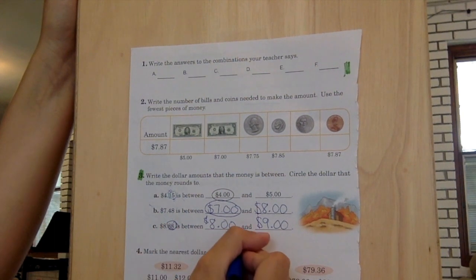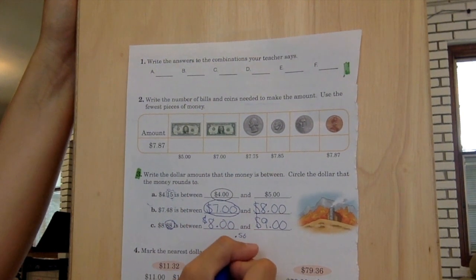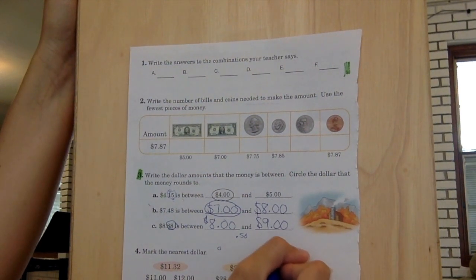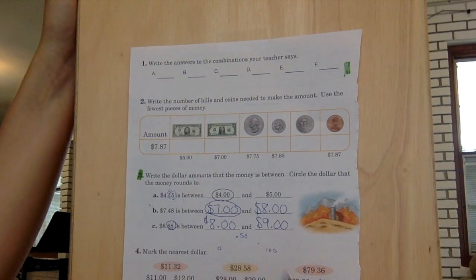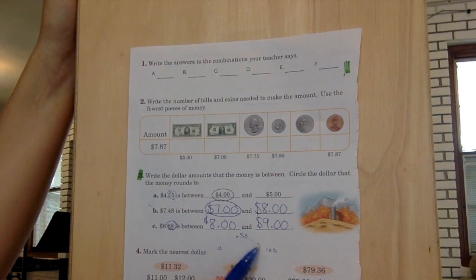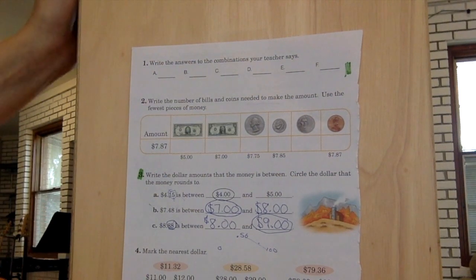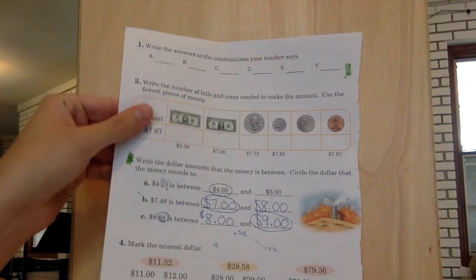88. Is it going to be here at the top with 50? Down here close to 0? Or here at 100? 88's right about there. So it's going to be rounding to the next dollar amount, which is $9. Okay? Very good. Go ahead and move on to page 309.